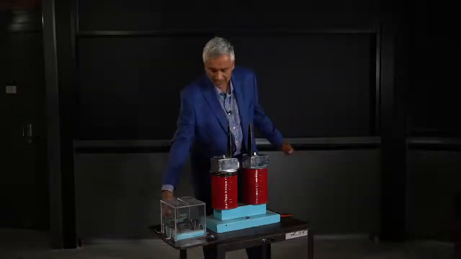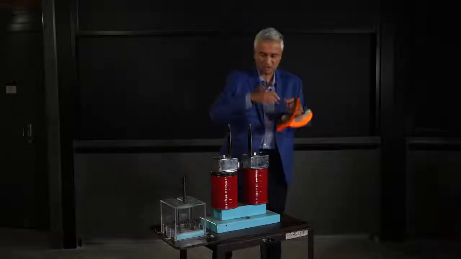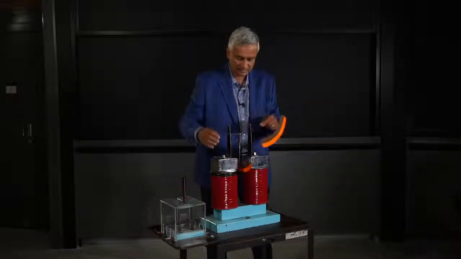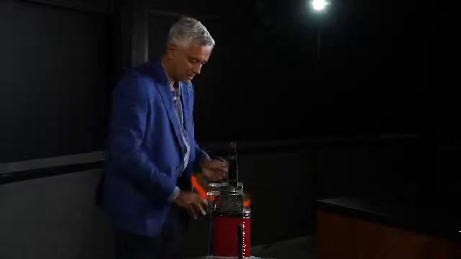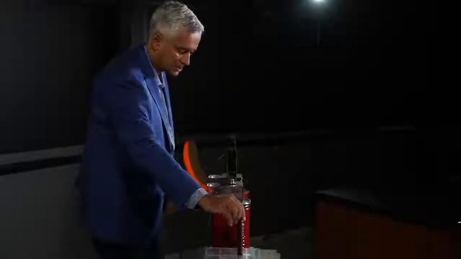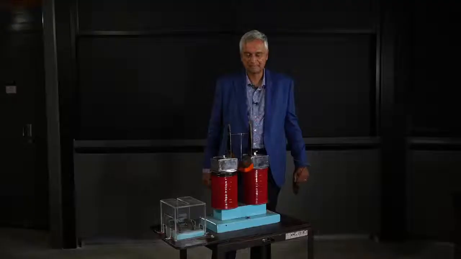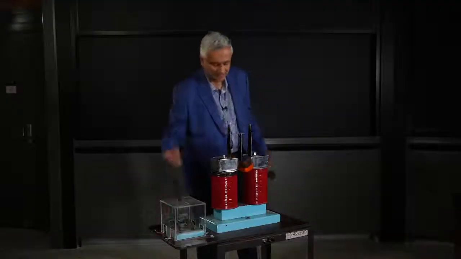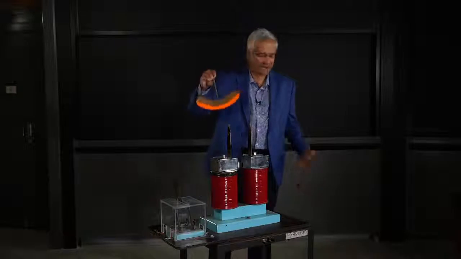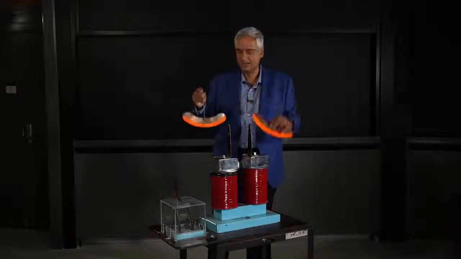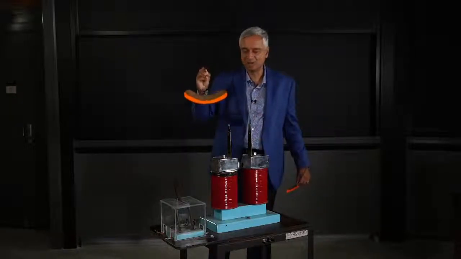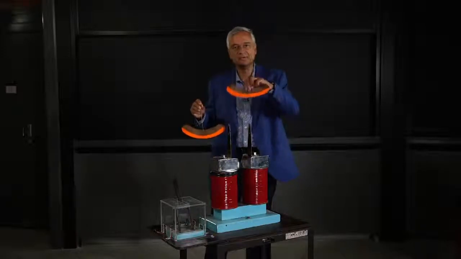Now we'll try the other one. No current flowing. It's an ordinary pendulum. Now I turn the current on, and boom, comes to a stop. So this one has much greater eddy current braking than this one, because in this one you can set up the large loops of current, whereas in this one you can only get small loops of current.